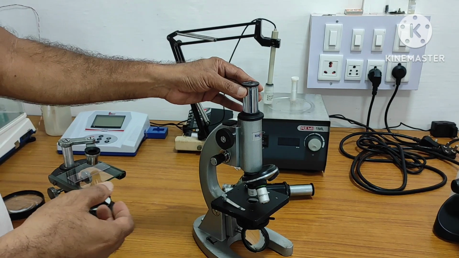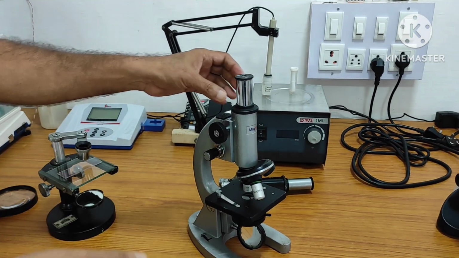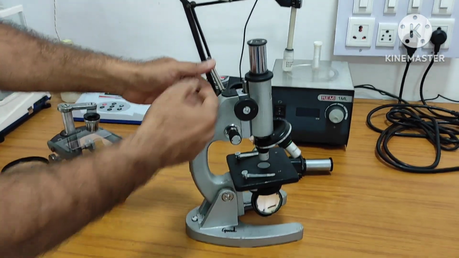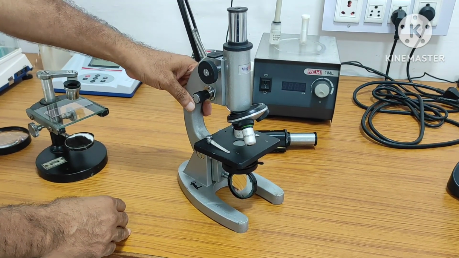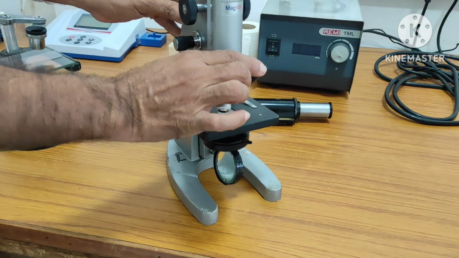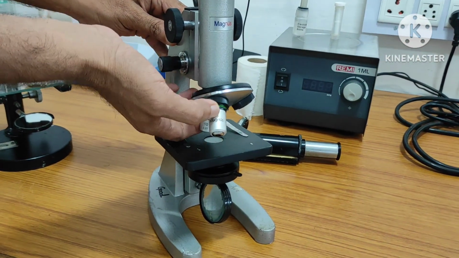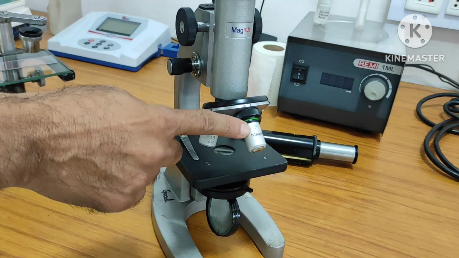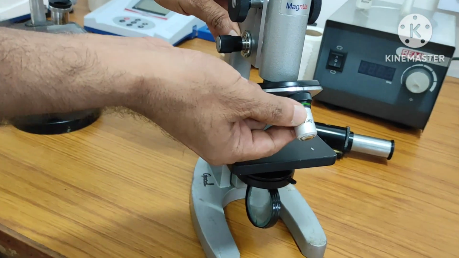It enhances the resolution and the power of magnification also, right? This is the tube, lens tube. This is the body where all these lenses and things are attached, and this is called as the nose of objectives. So these lenses are called as objective lens. This is eyepiece. Another lenses are attached with the objective lenses, right?